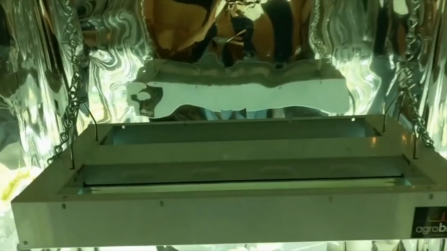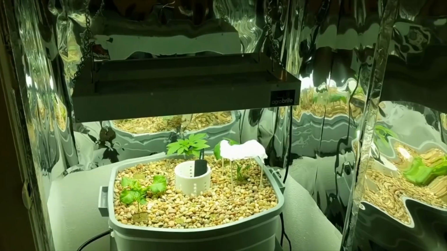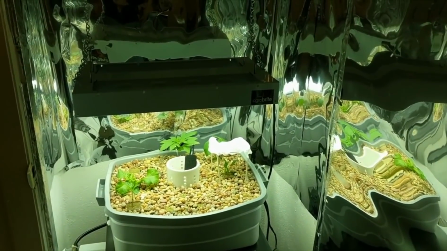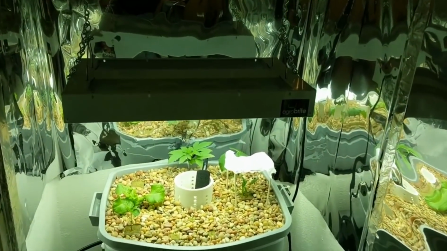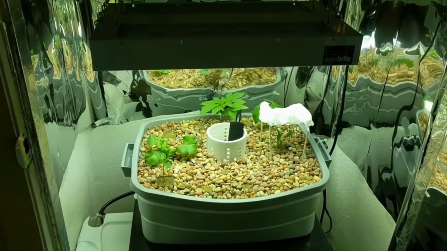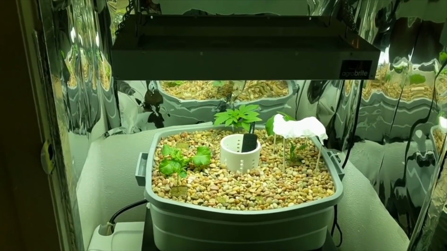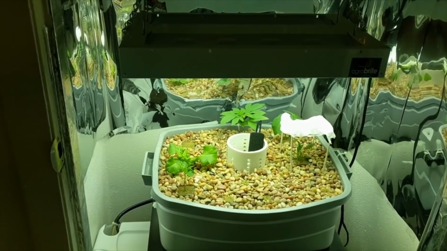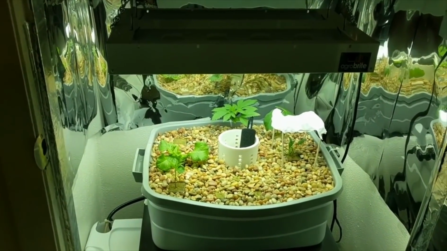Grow light. So I've got a T5 here. I put up my Mylar to reflect the light around, but is that a good distance from the plants for a T5 light? I know it's a more general question, not really aquaponics, but there's a lot of different things out there people say, and I just want your take on that.